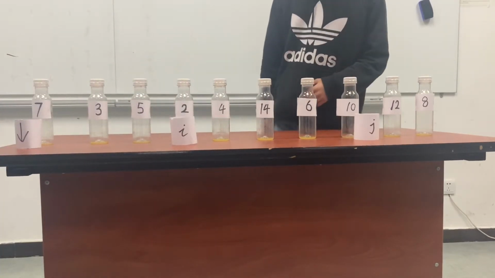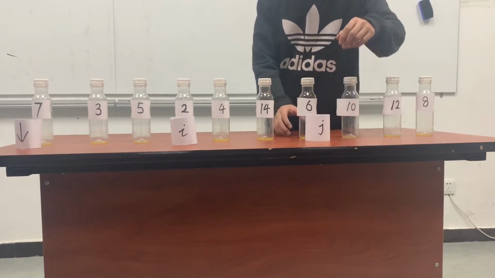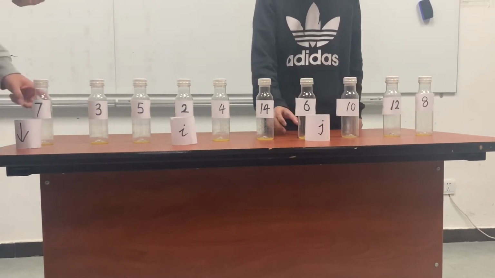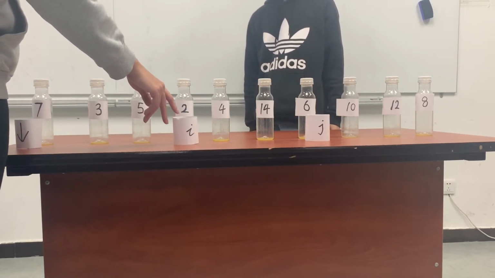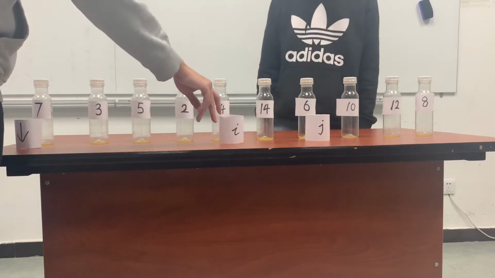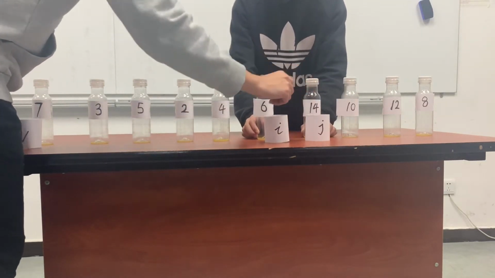Okay, then let's go from the j again and find 6, which is also smaller than 7. Okay, also the i, we need to find which is bigger than 7. Then it's 14. Then exchange them.